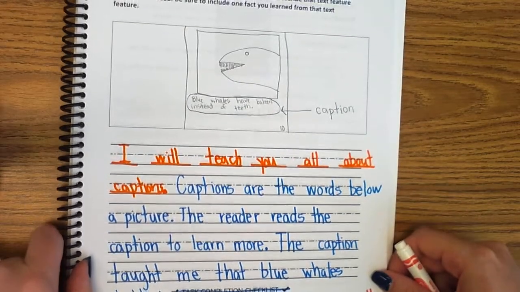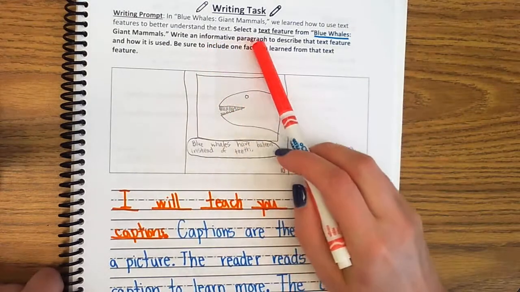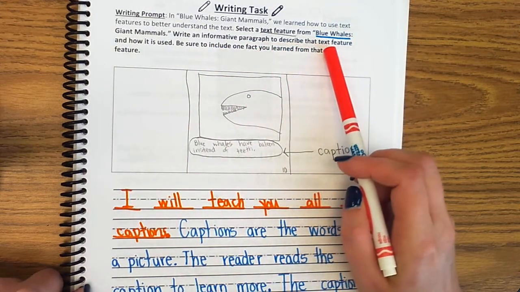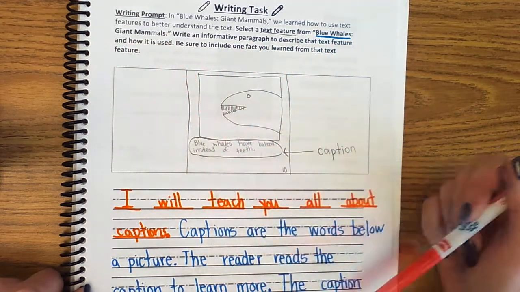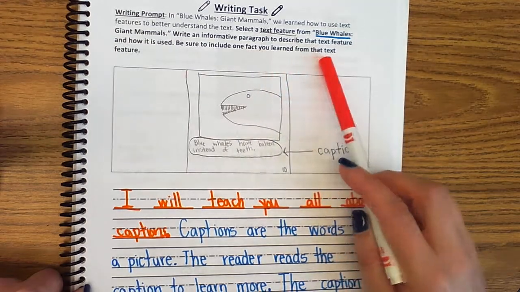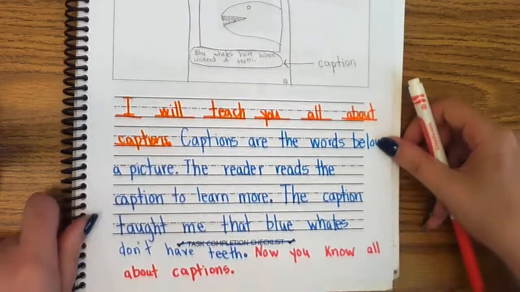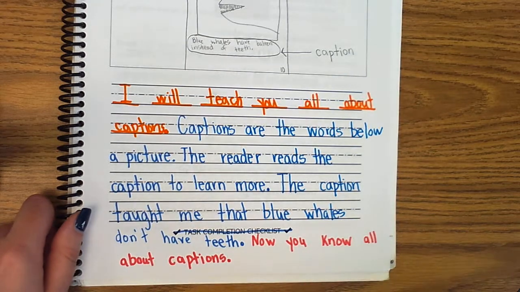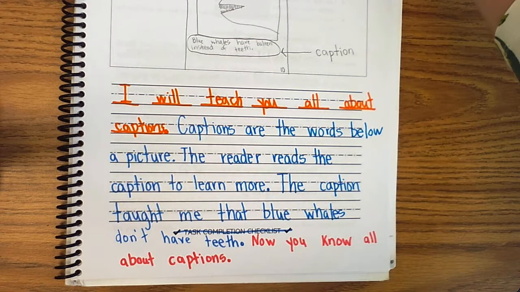Now, friends, you have written an informative paragraph that not only tells what that text feature is, you also told them how it's used, and you included one fact you learned from that text feature. So go ahead and finish up and add your closing sentence, then reread that whole paragraph, friends, to make sure it sounds right and makes sense. Then pat yourself on the back because you just wrote an informative paragraph about a text feature.